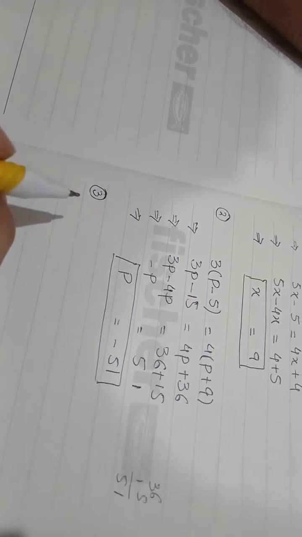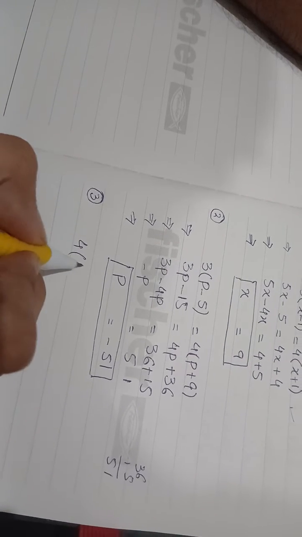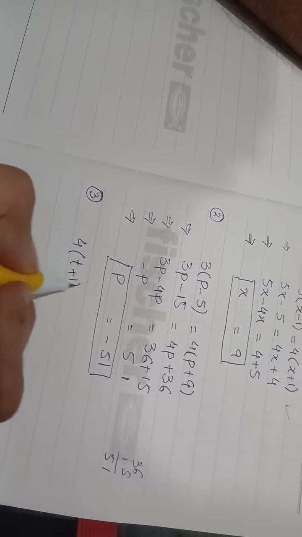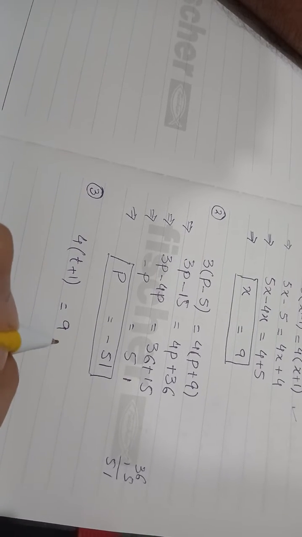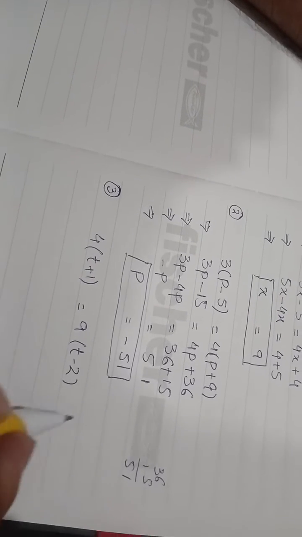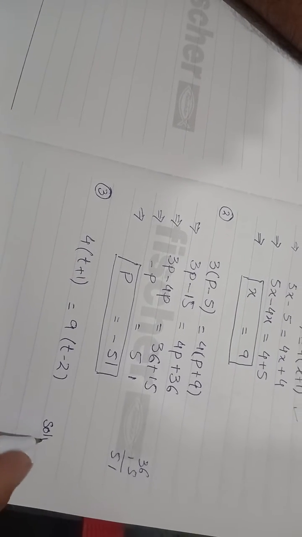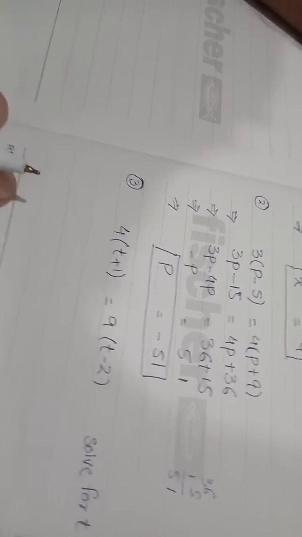in which we are having 4 into t plus 1 is equal to 9 into t minus 2. We will solve for t, or we will find the value of t from this equation.